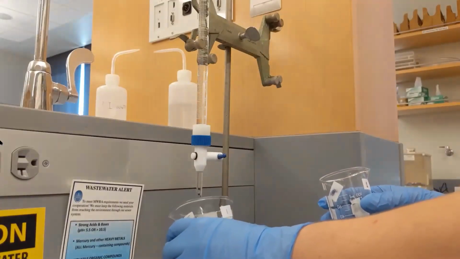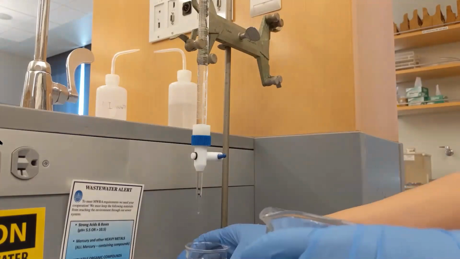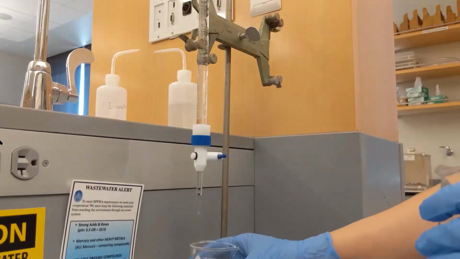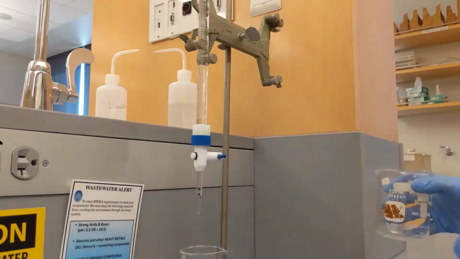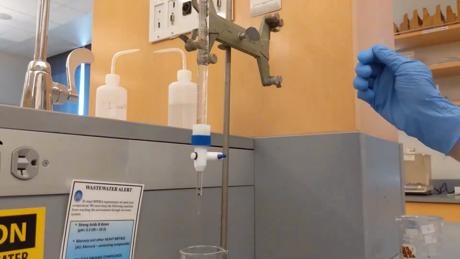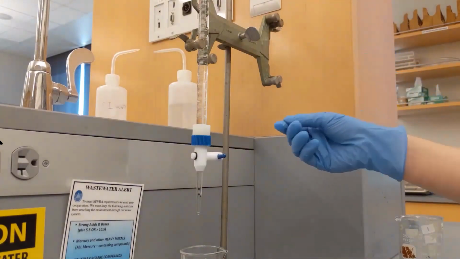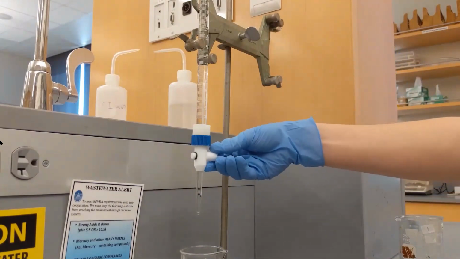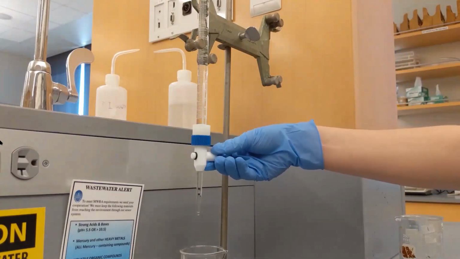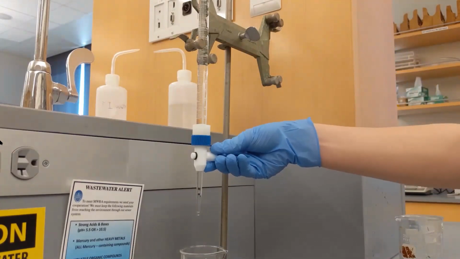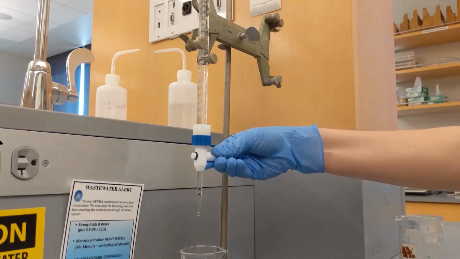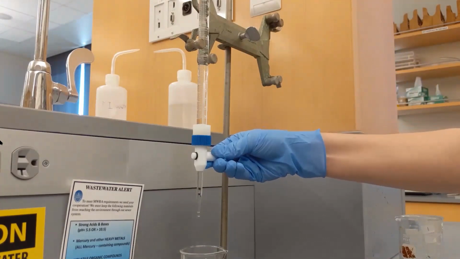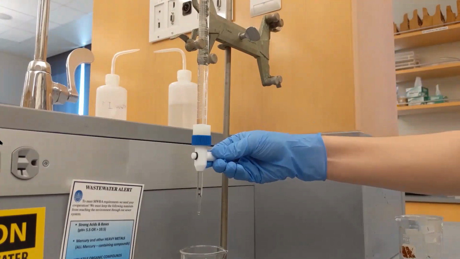Make sure we don't have any drops on our burettes. I'm going to put beaker 1 under our burette. I'm now going to dispense 25 milliliters, which this volume is found in table 1 of your lab manual. So as I'm starting at approximately 14, I'm going to dispense 25 milliliters, stopping around 39.10.